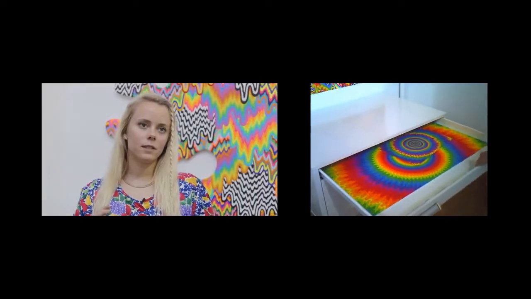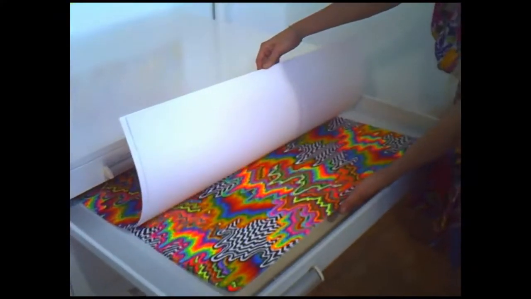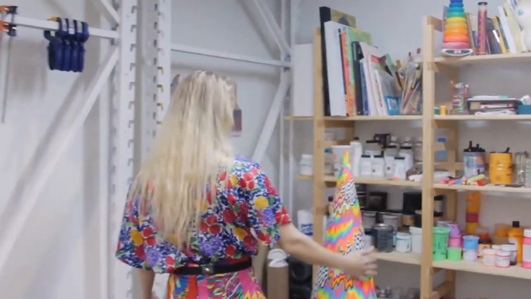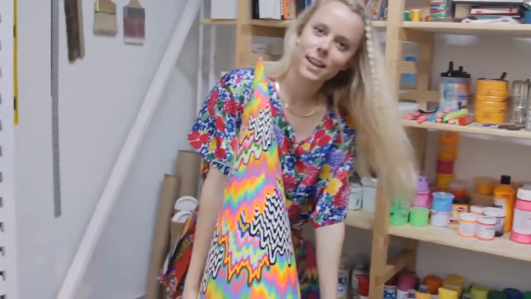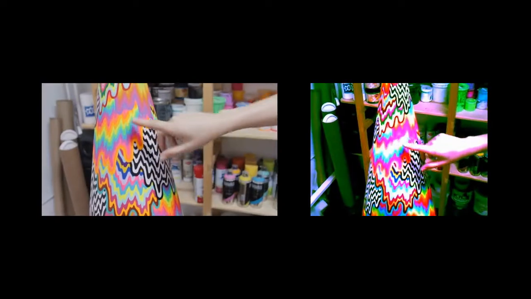To me, it references psychedelia, altered states, maybe ayahuasca or mushrooms, just those psychedelic worlds, different dimensions. I just love how it's so dynamic looking. It looks like it's oozing and moving down.